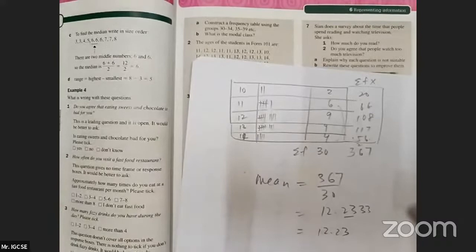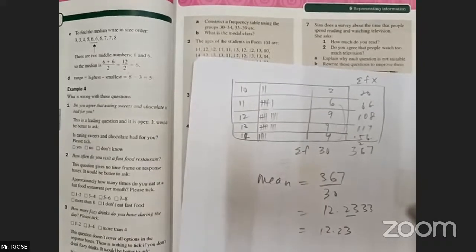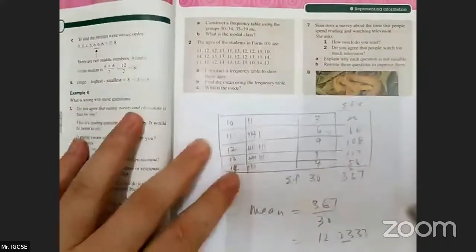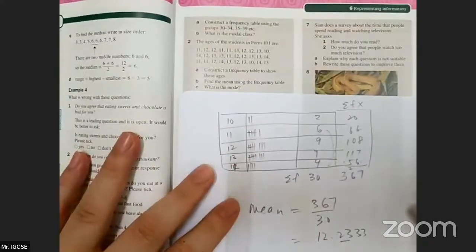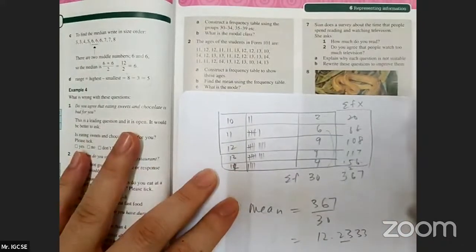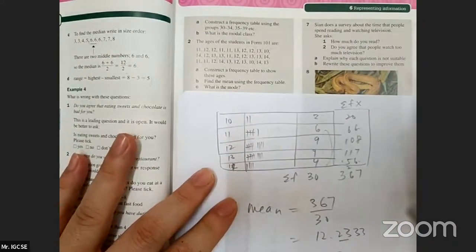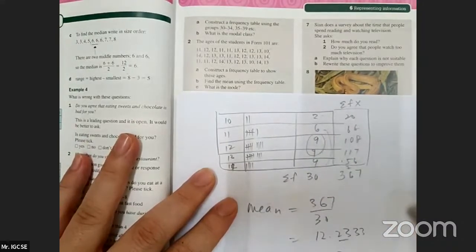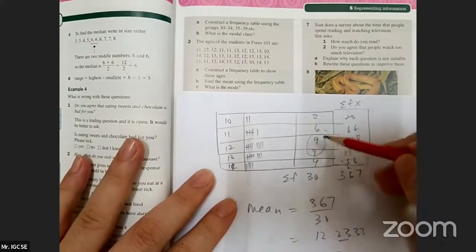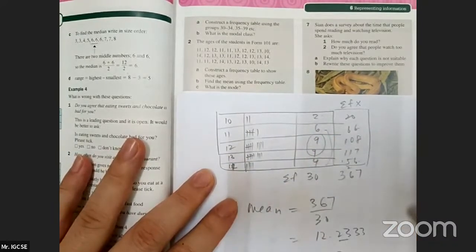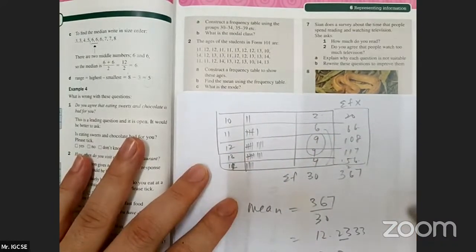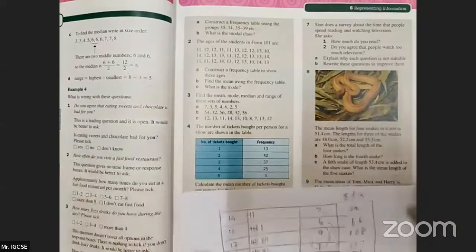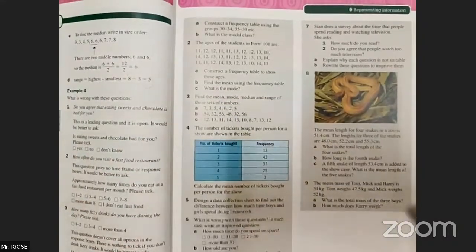So we have the 12.23. Okay. So the next one, what is the mode? The mode here, oh, you have 2 modes. Okay, so can you see the mode? You have 2 here. So the modes are 13 and 12. Okay, we should try another question, to test our understanding.